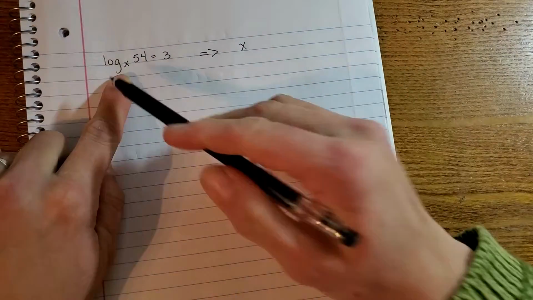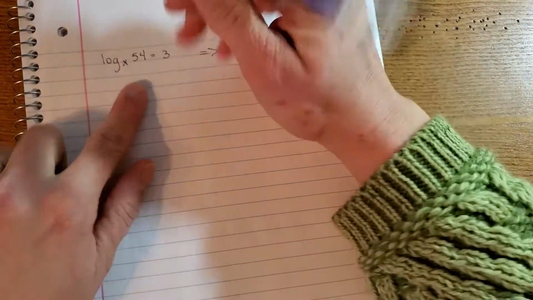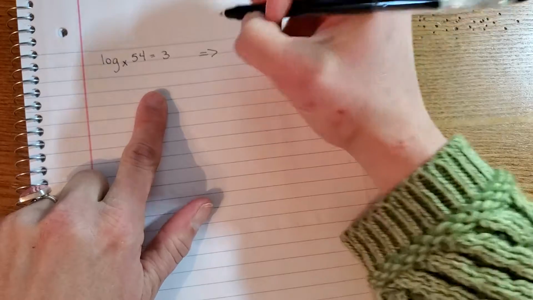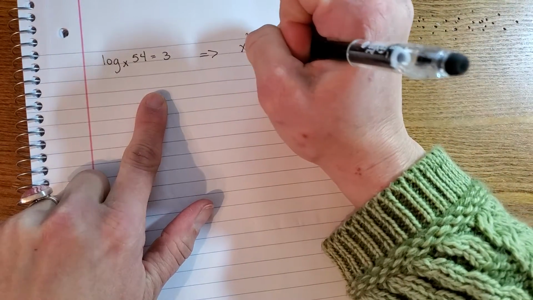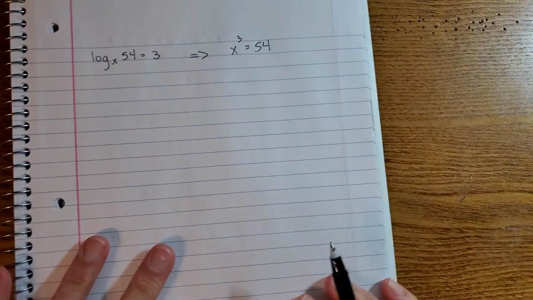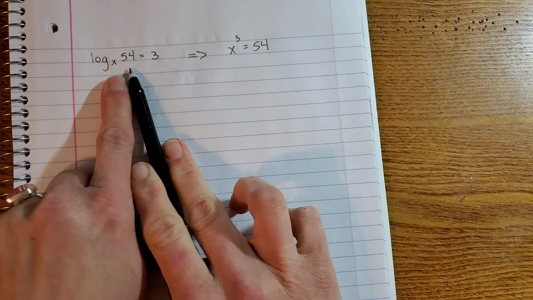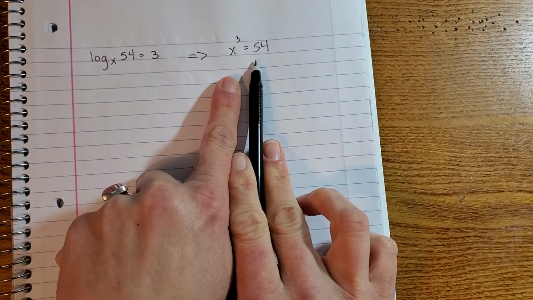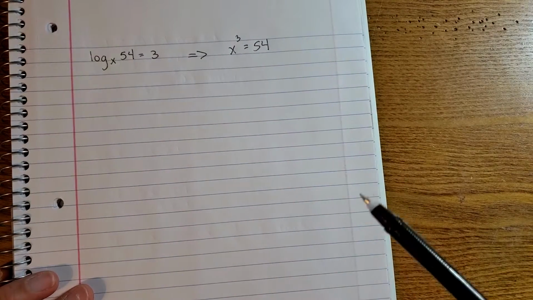So that x is the base of the log. That's going to be here. And we're going to switch these two around. So it's going to be x to the third power equals 54. So that's to start. We're just taking our log and we're converting it into our exponent.